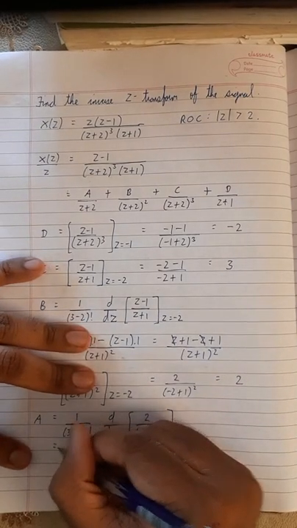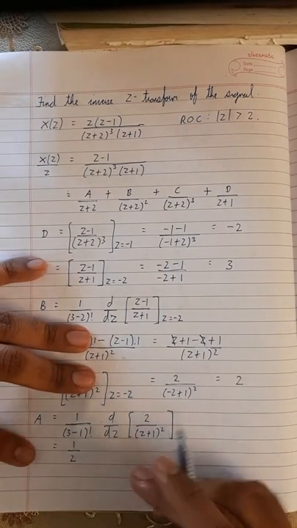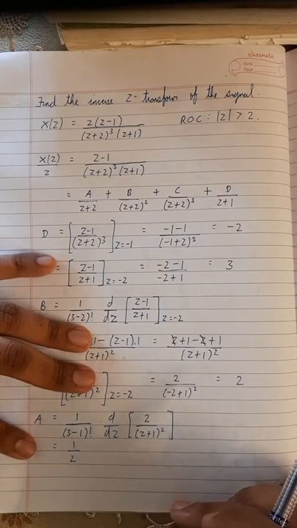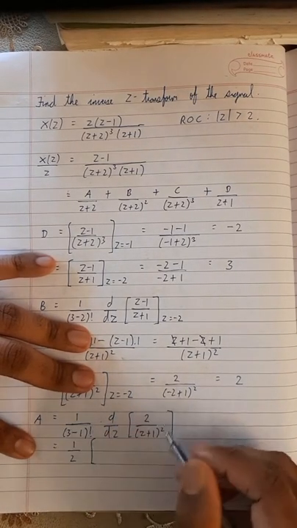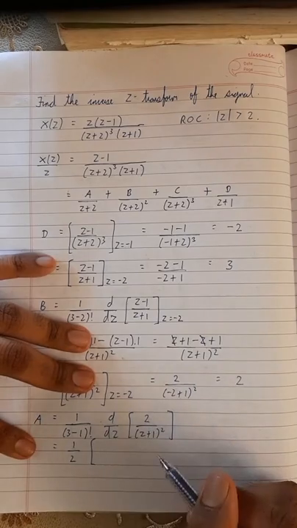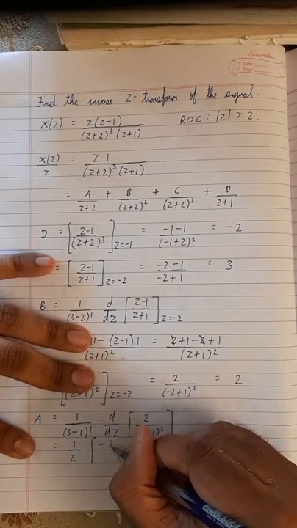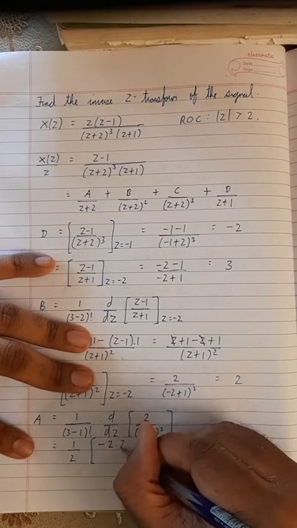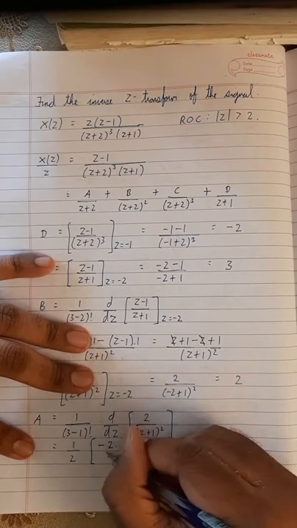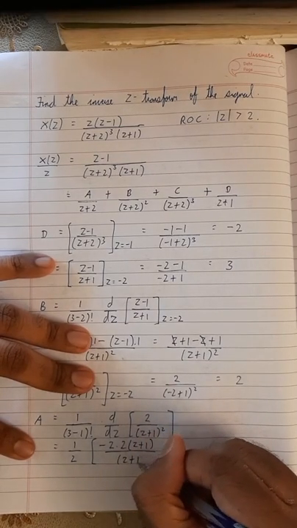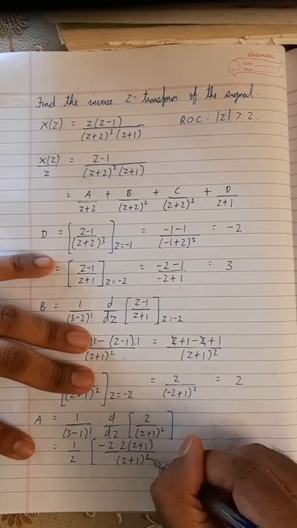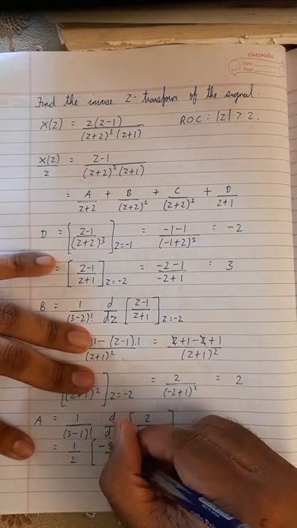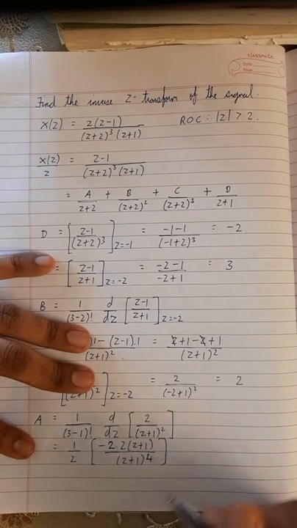So you will get over here 1 by 2 into, now to apply d by dz of this, I'm going to apply the u by v equation. So this will become v into du, which is 0, minus u into dv. dv is the differentiation of this, which is 2 into (z plus 1) by (z plus 1) the whole raised to 4.